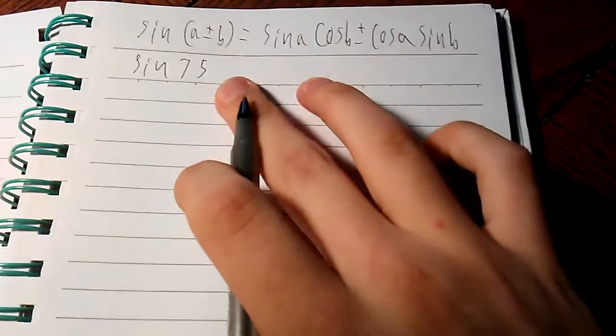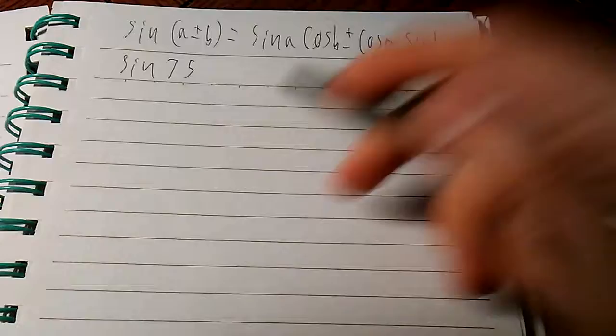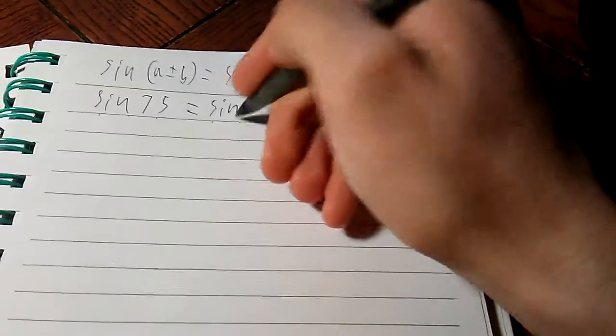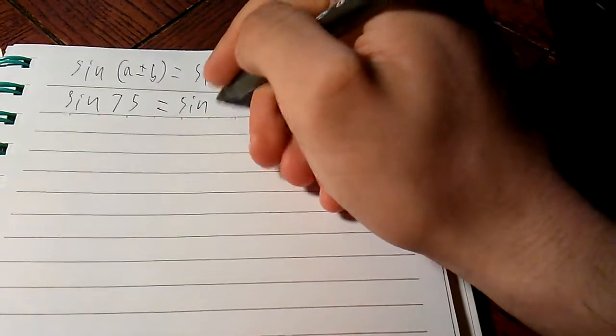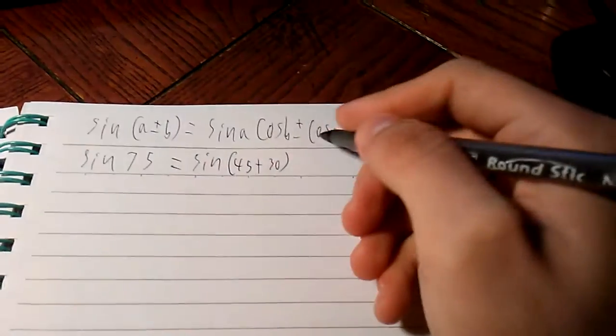degrees. Now, since this isn't on our unit circle, and it's kind of hard to use the double or half angle formulas, we're going to split this into two different numbers, and then use this equation to find the sine of 75. So the sine of 75 is the same thing as the sine of 45 plus 30.